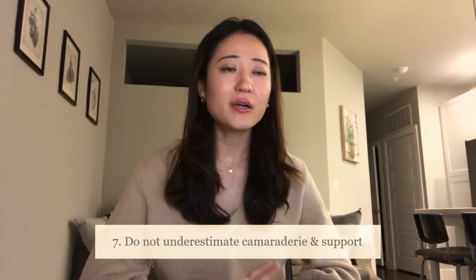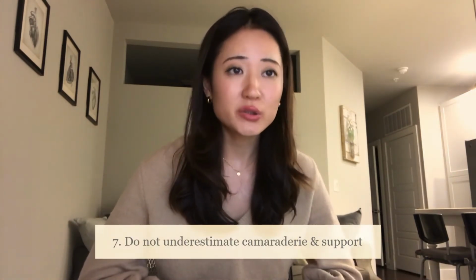Camaraderie and support, do not underestimate this. It's so important and vital. You cannot go through medical school on your own. Try to make a good group of friends within school and outside of school. Share your experiences with people that are not in medicine. Oftentimes they will express awe and help you just see how astounding what you do truly is.